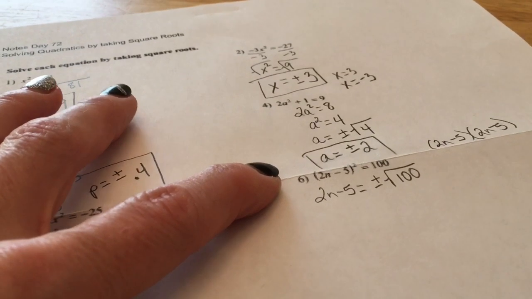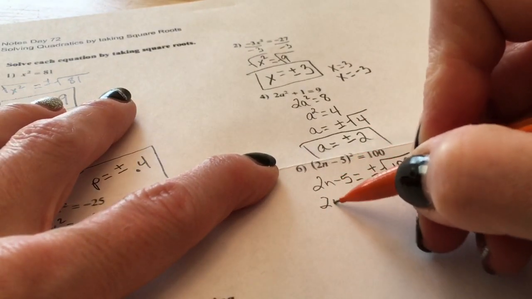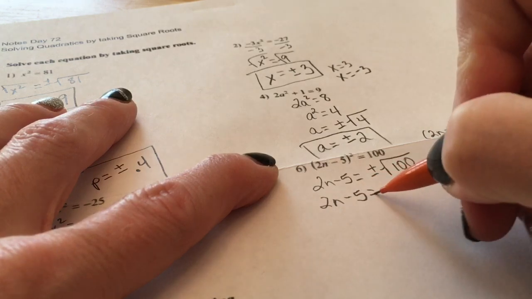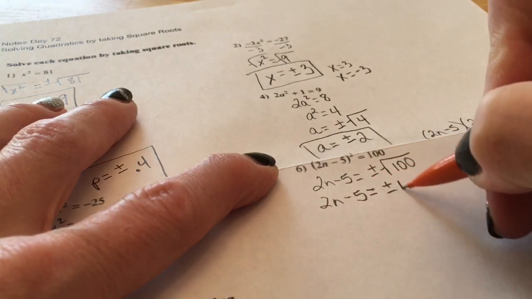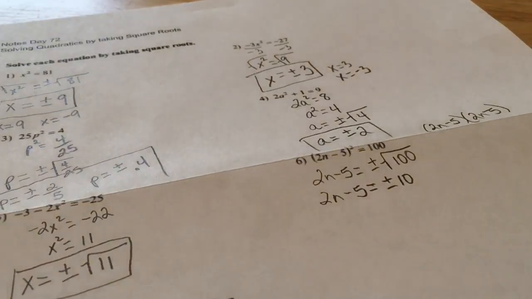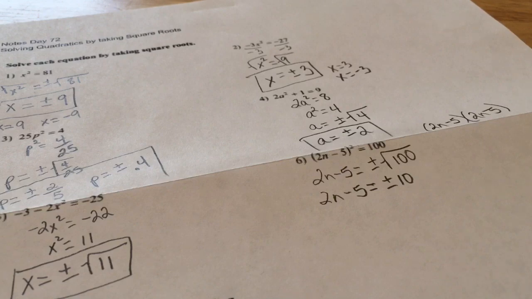Well, we know that the square root of 100 is 10. So we get 2n minus 5 equals plus or minus 10. And that is a weird looking equation. We've never had something like 2n minus 5 equals a plus or minus. Well, that plus or minus is just telling me that there's two answers. It means that it could be positive 10, because positive 10 times positive 10 is 100, or it could be negative 10, because negative 10 times negative 10 is also 100.